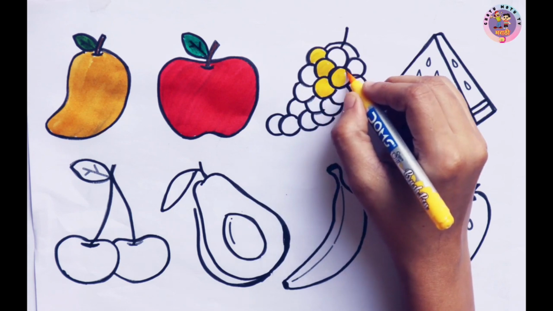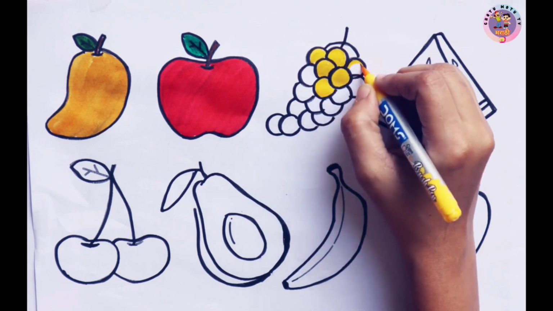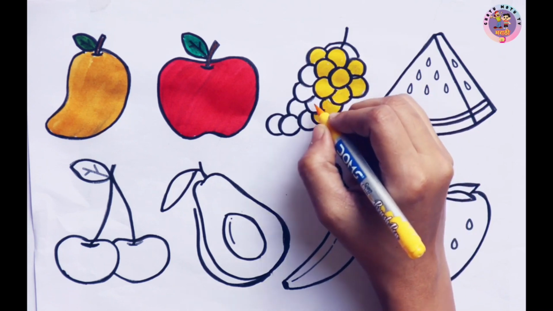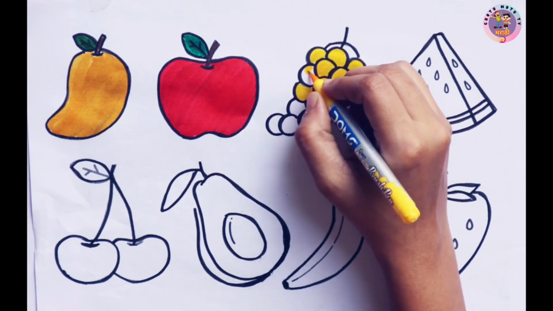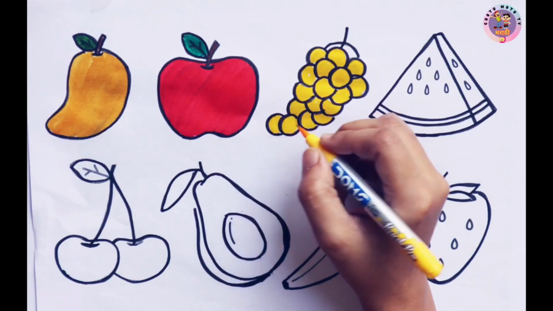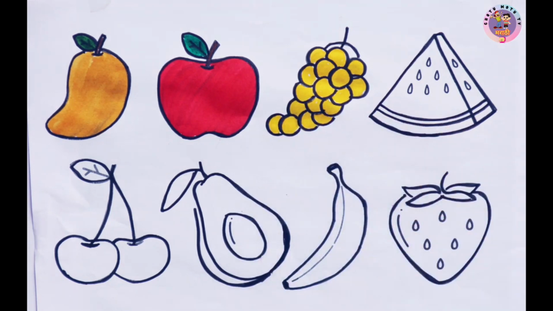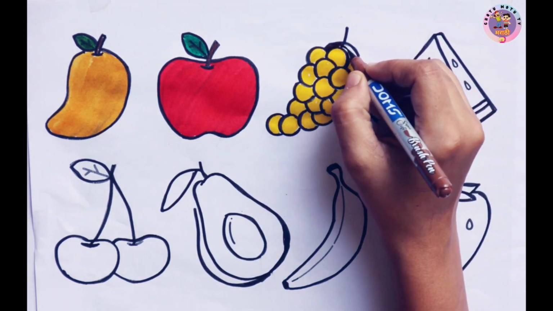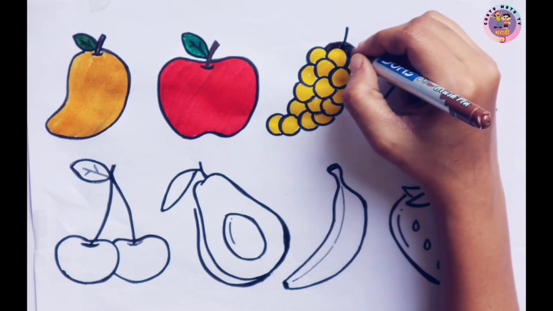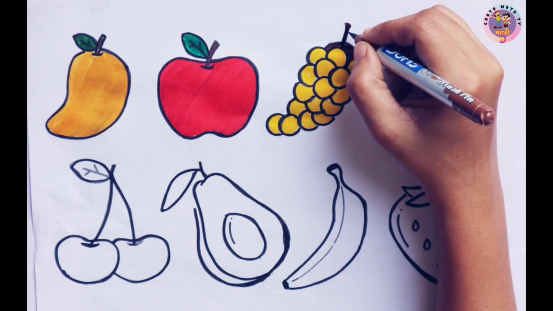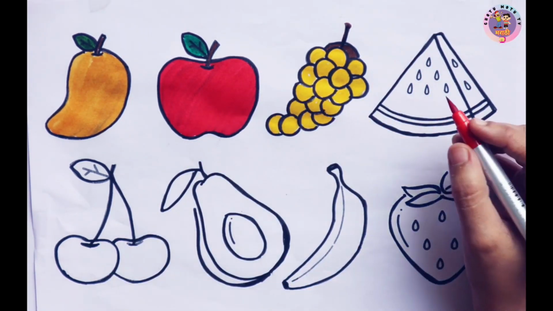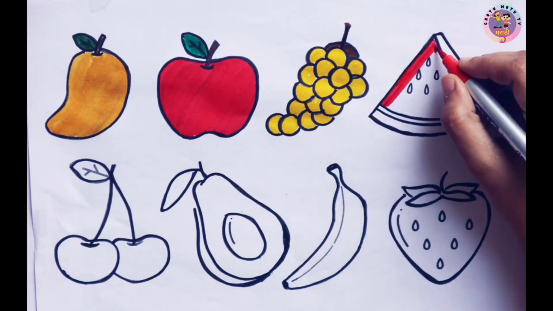Grapes. I am coloring grapes. Watermelon.